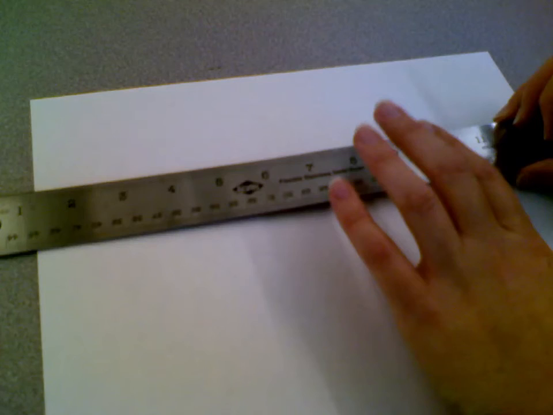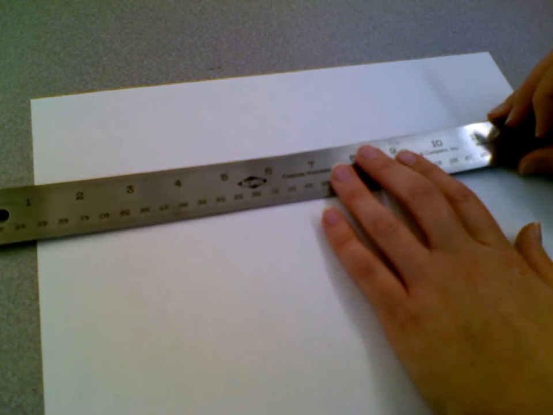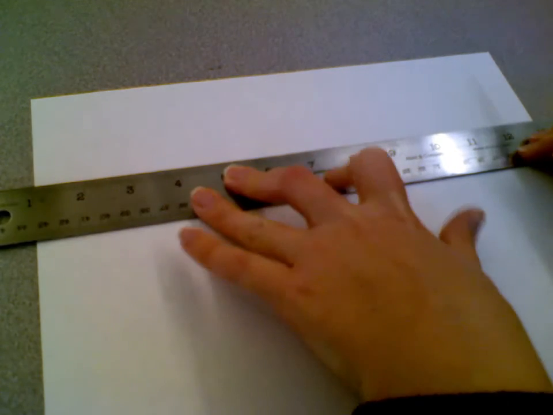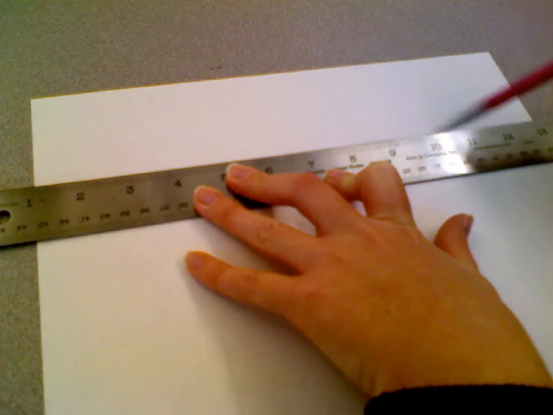My horizon line separates my ground from my sky. I always like to give myself plenty of ground to work with, so I always go above the middle of the paper. And I'm just going to draw with my pencil right across to make my horizon line. Okay, so the horizon line is an imaginary line that divides the sky from the ground.